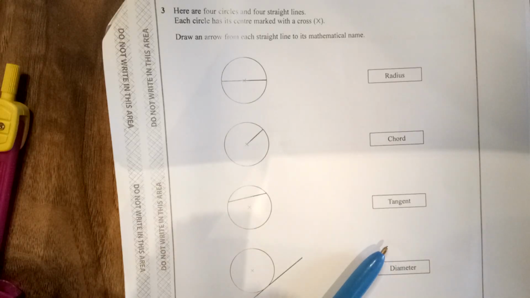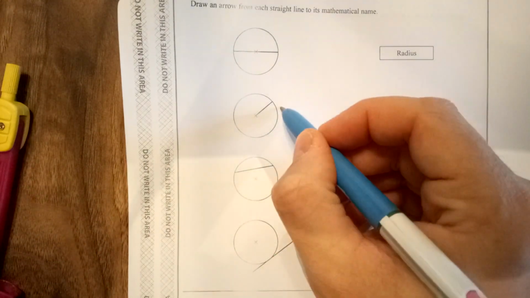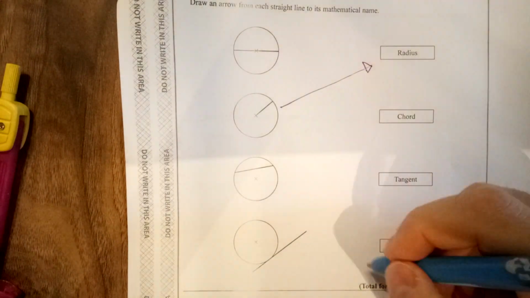4 circles and 4 straight lines. Each circle has a centre marked with a cross. Draw an arrow from each joint, so link them up essentially. Now the radius is one that we should all know. It's halfway across, so let's do the radius first. Then the next one we should really know is your diameter, which is this one here.